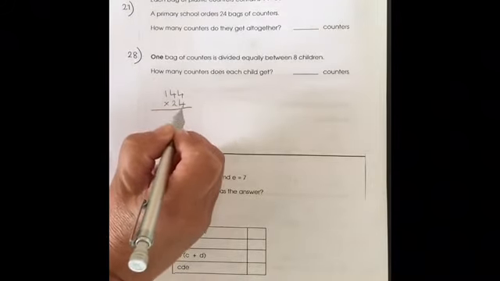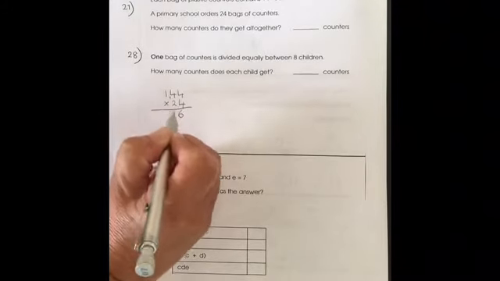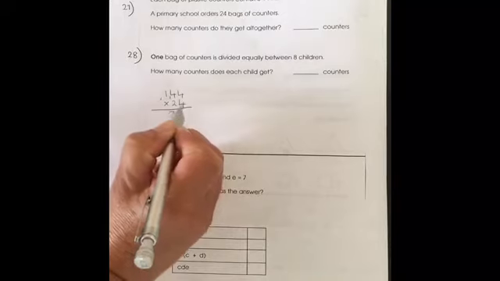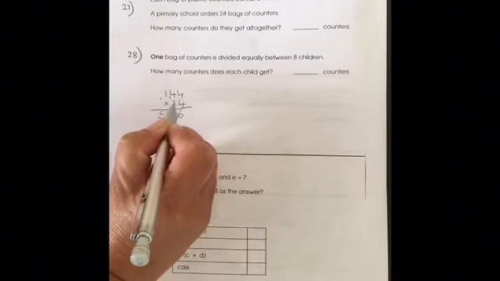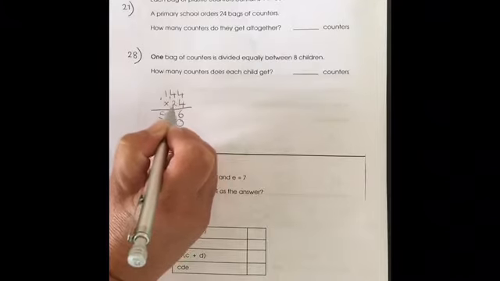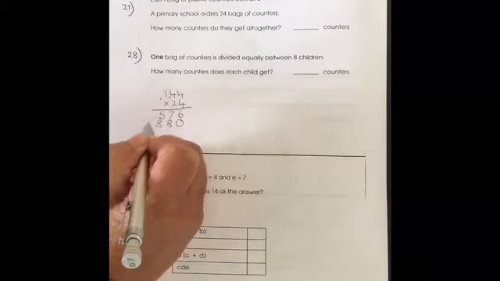144 times 4. 4 fours are 16, down your 6, carry 1. 4 fours are 16 and 1 is 17, down your 7, carry 1. 4 ones are 4 and 1 is 5. Now we have to multiply by 2 tens, so put down your 0. 2 times 4 is 8, 2 times 4 is 8, 2 times 1 is 2.